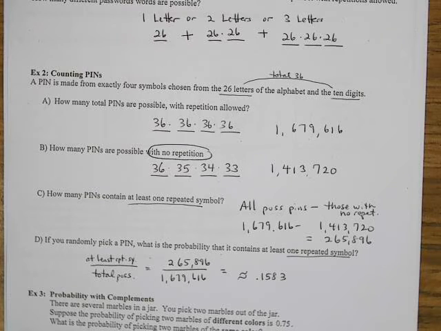All right, so let's talk about this idea of complements.